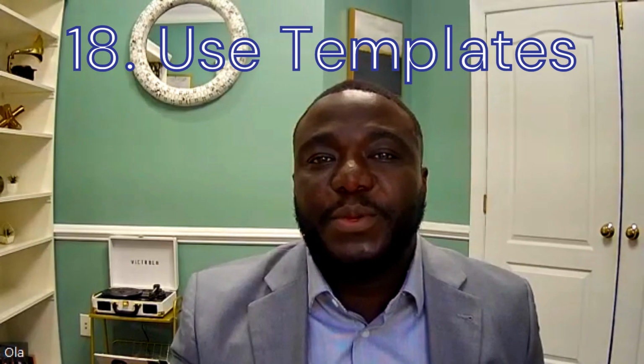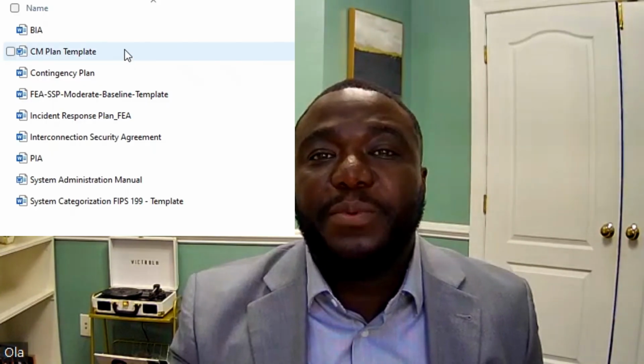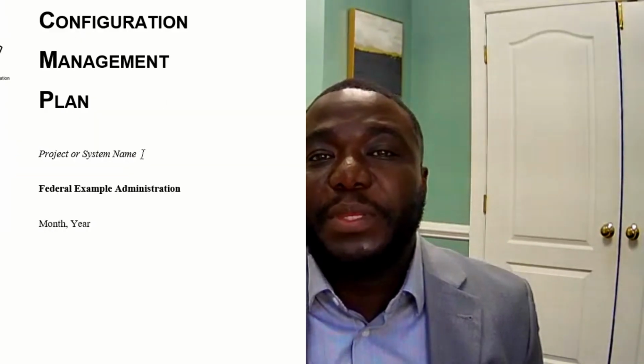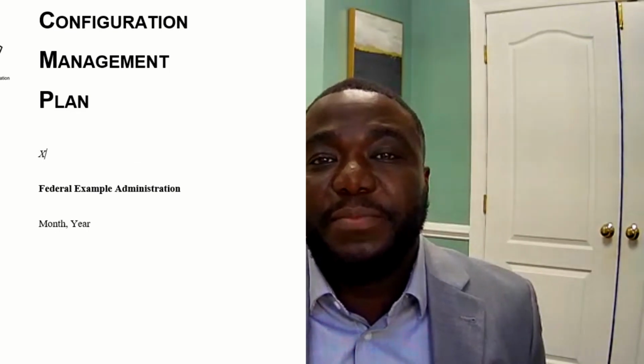Tip number 18, use templates. So for policies and procedures, make sure that you have templates available to use and edit, and this will save you a lot of time.